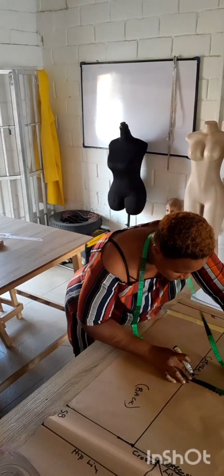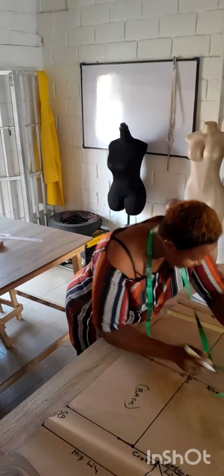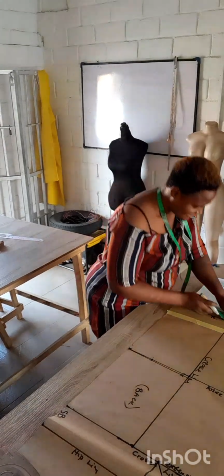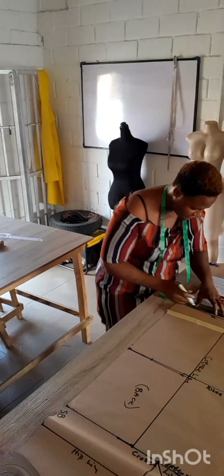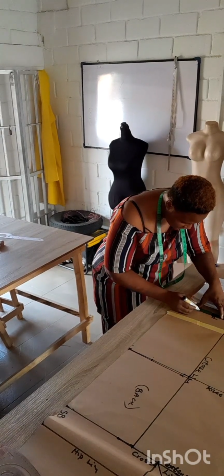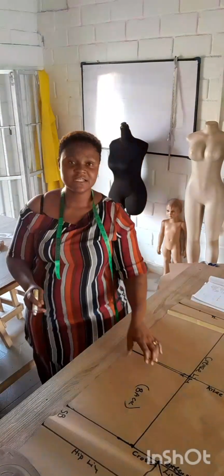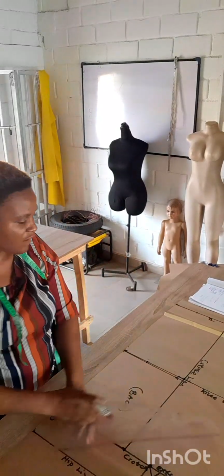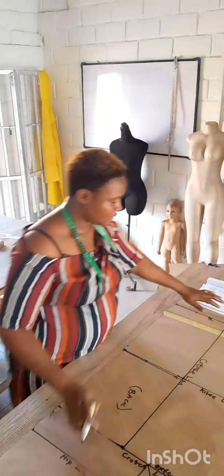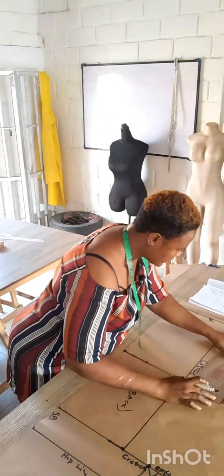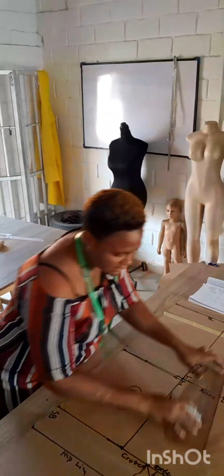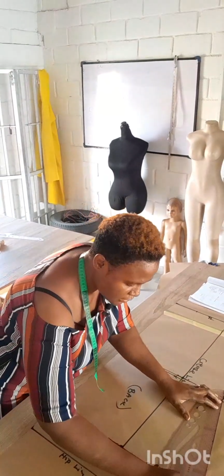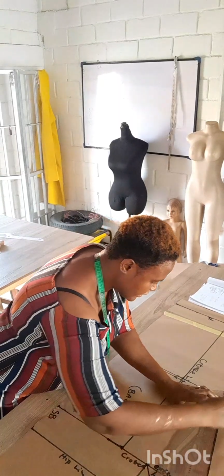15 cm this way, which means the same thing I have on the knee line is the same thing I will have on the trouser line. So I'm going to connect all the lines now. Connect from the knee to the trouser length, then from the crotch to the knee line this way.